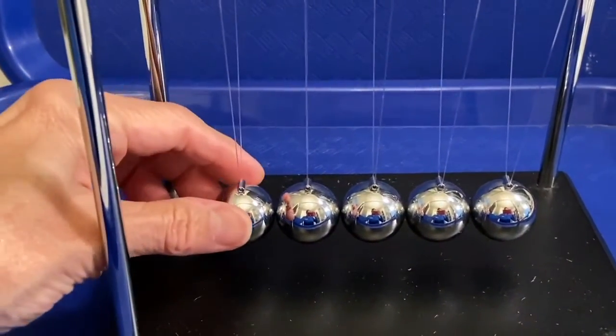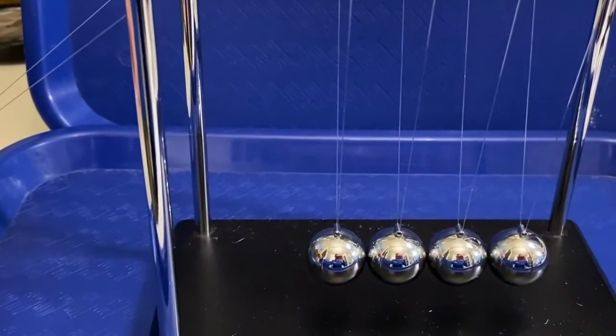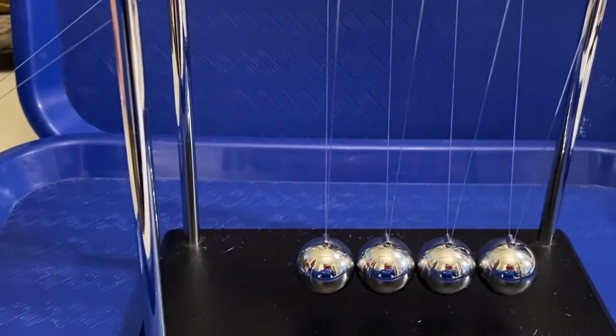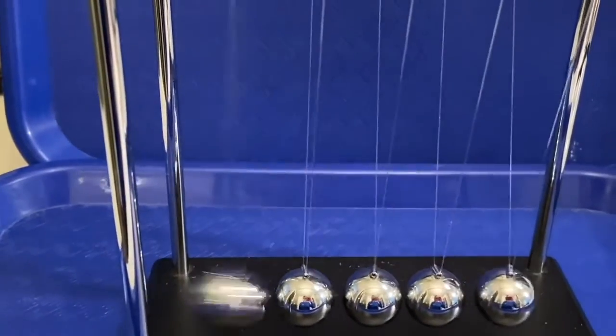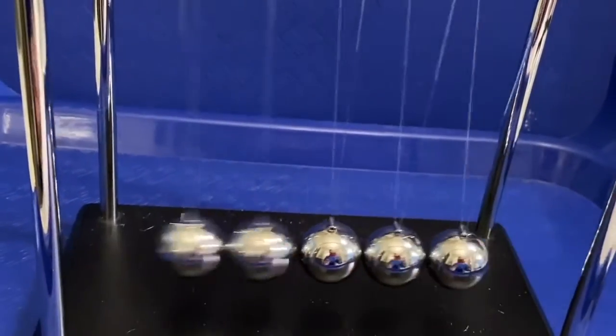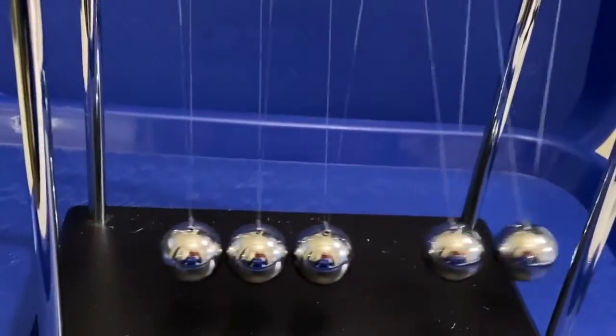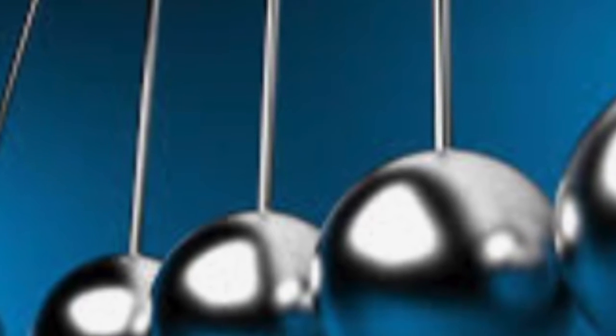Think about in this case, I've got a Newton's cradle and I'm going to pull up one of the balls from the end and let it go. What will happen when it collides with the rest of them? How is it that the ones on the other end are moving up? I didn't touch those. We're investigating what happens when two objects collide.